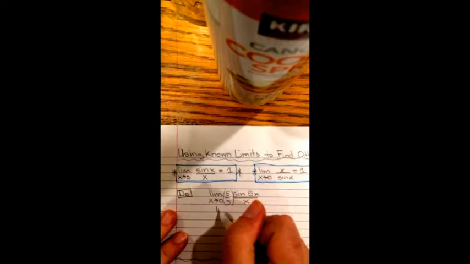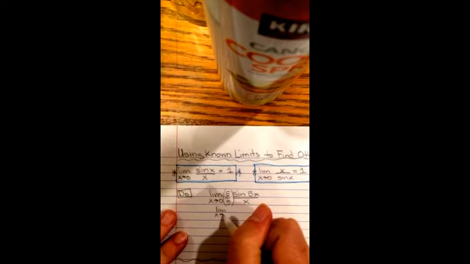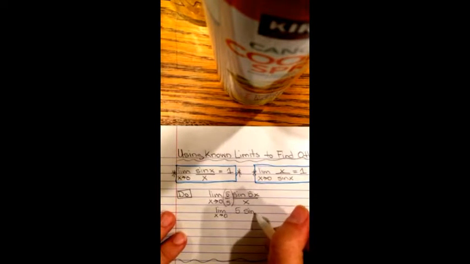When I do that, I have the limit as x approaches 0. You always have to write that limit as x approaches 0 each time, because it doesn't go anywhere until I actually take the limit, of 5 sine of 5x all over 5x. Beautiful. This is the piece I want.